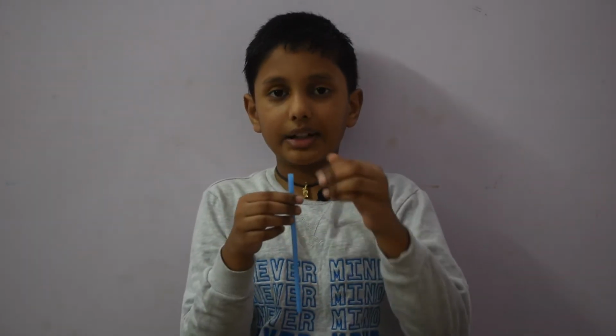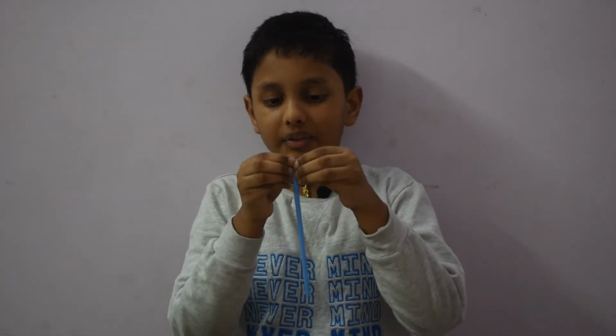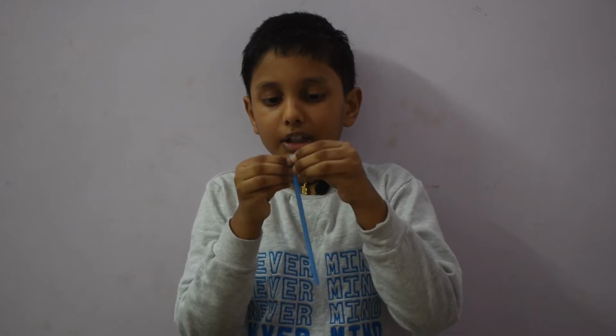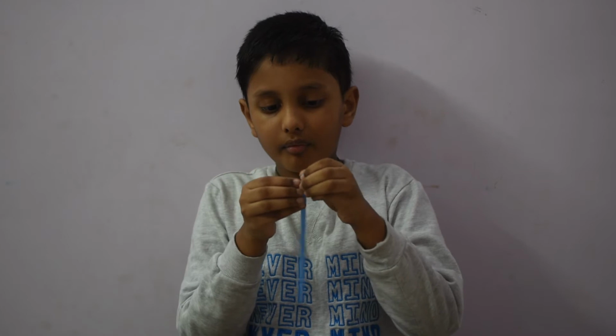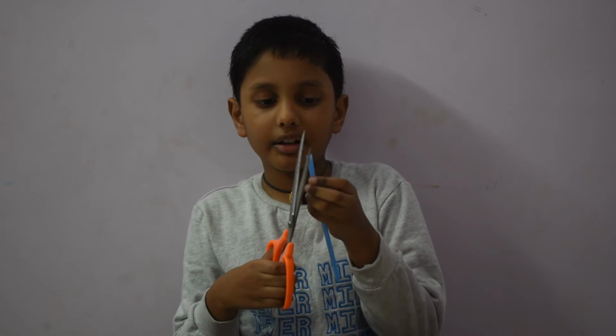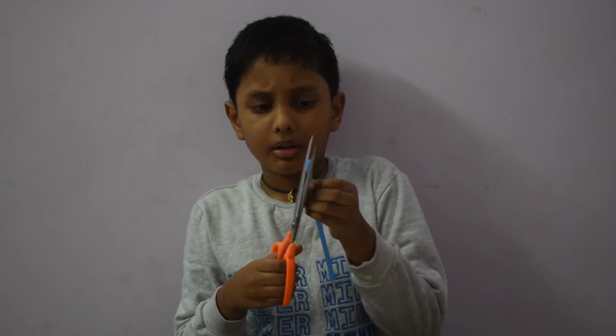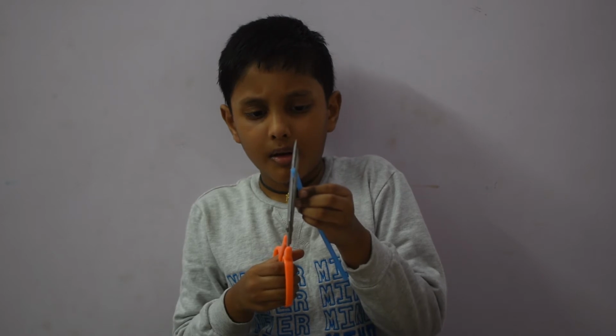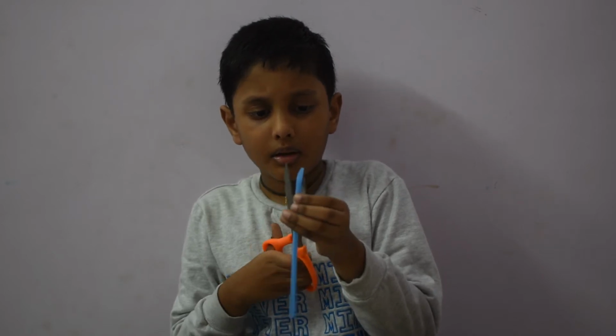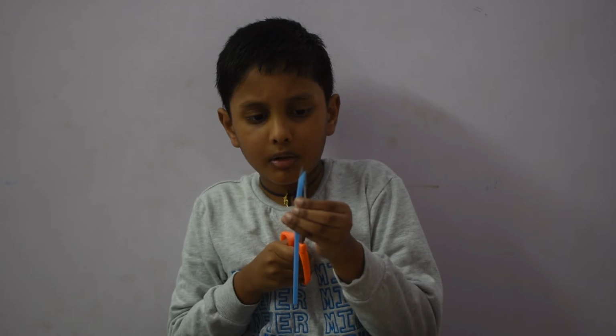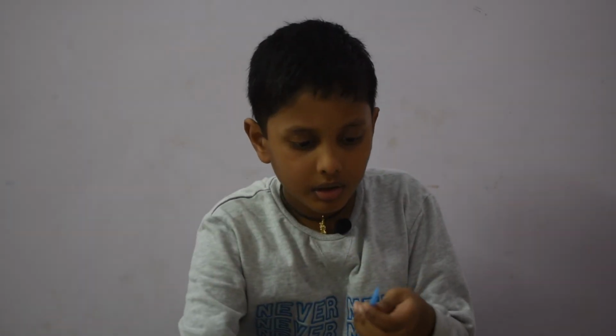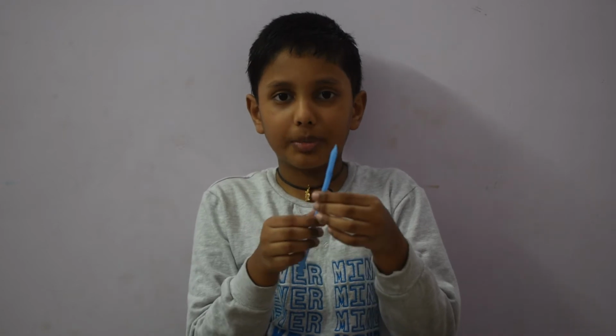For this experiment, we need a straw and scissors. First, we need to flatten one end of the straw. Now we need to cut it in a triangle shape. And now our tube instrument is ready.